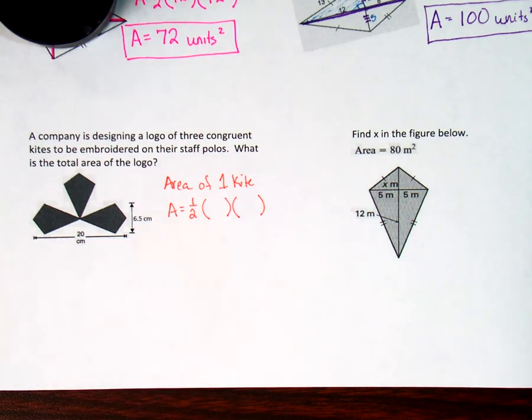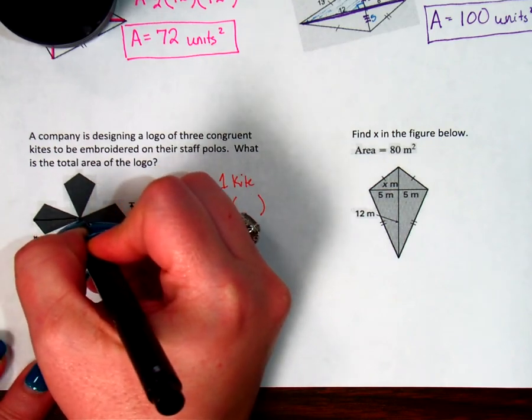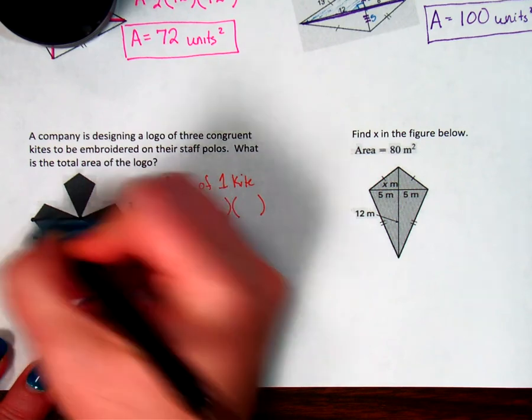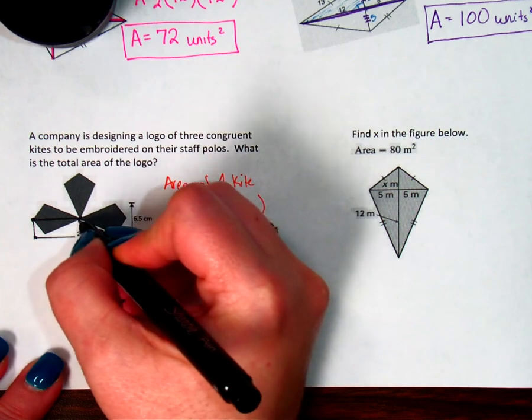When I look at my first, I'm just going to pick one randomly, and I'm going to go, all right, let's just look at this one, and figure out how long is it on that one diagonal? Just from here to here.